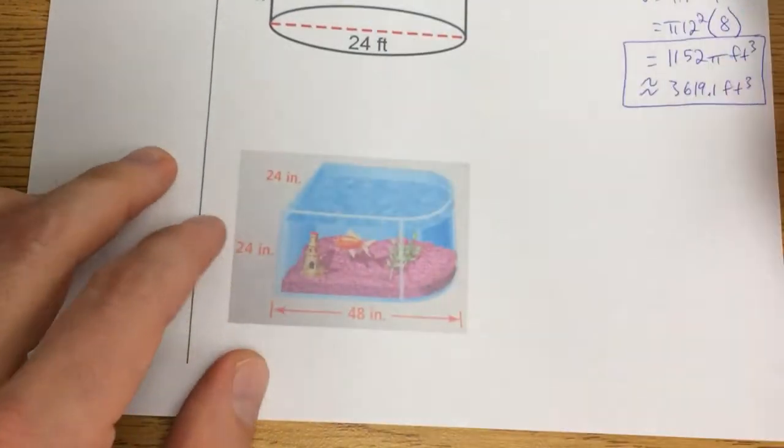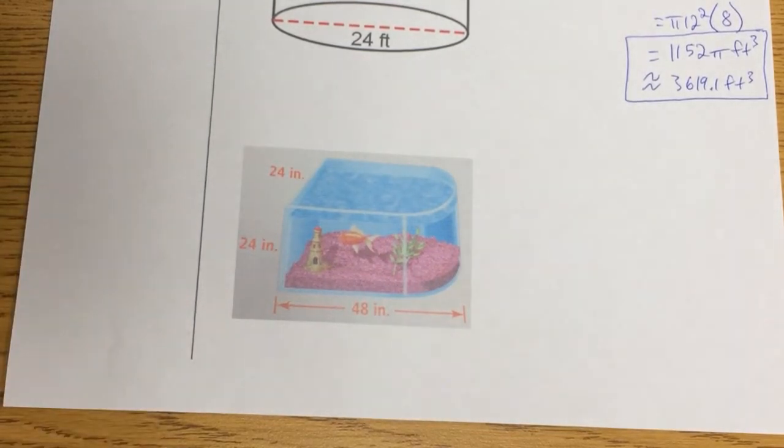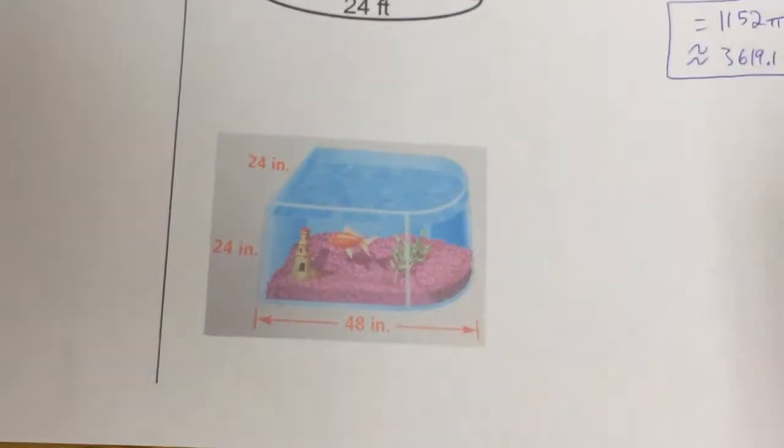Okay, my bonus question is a fish tank. And inside my fish tank, I need some water, right? So we're going to ask, hey, if we fill it all the way to the top, how much water would it take? Now notice this is not just one thing. We could split this up into 2 shapes. Let me see if I can zoom in here and make it a little easier for us to see.